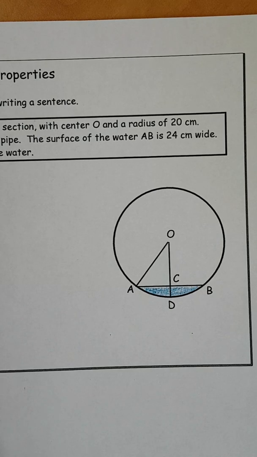A horizontal pipe has a circular cross section with center O and a radius of 20 centimeters. Water fills less than 1/2 of the pipe. The surface of the water, AB, is 24 centimeters wide. Determine the maximum depth of the water.